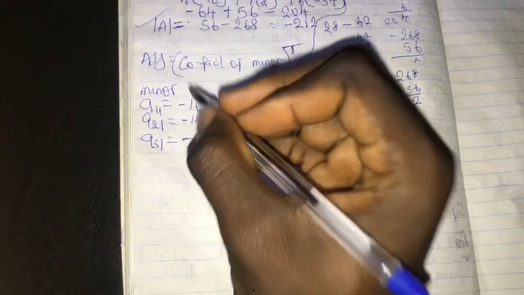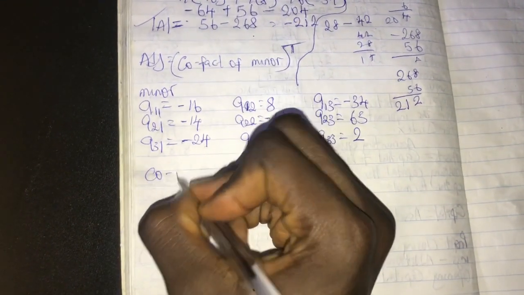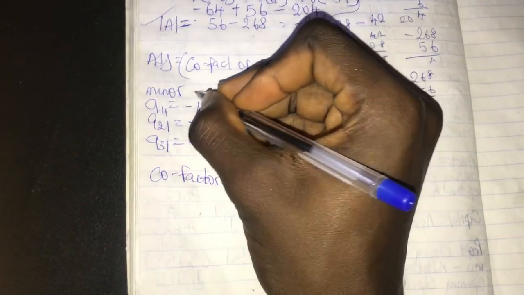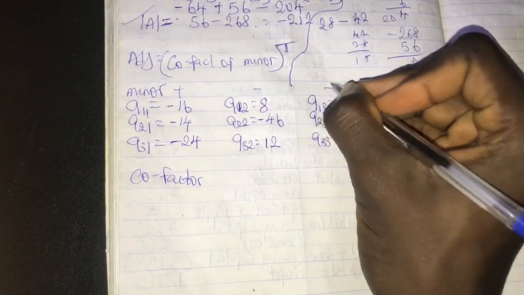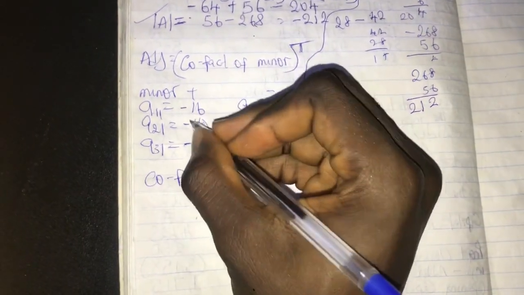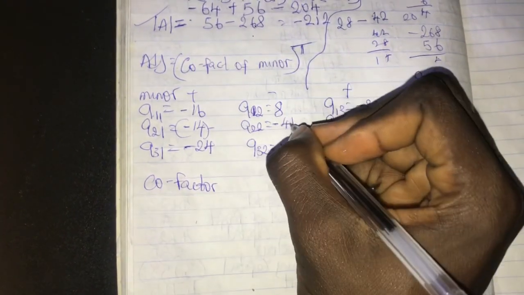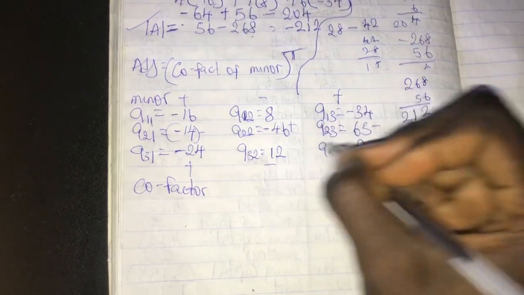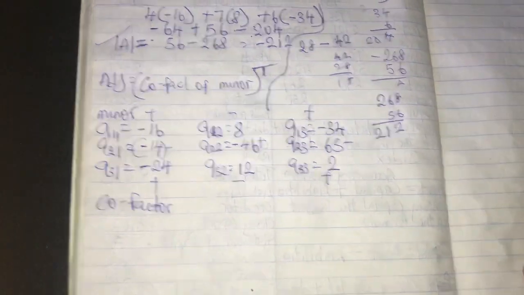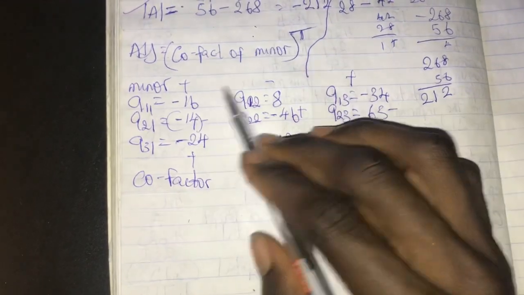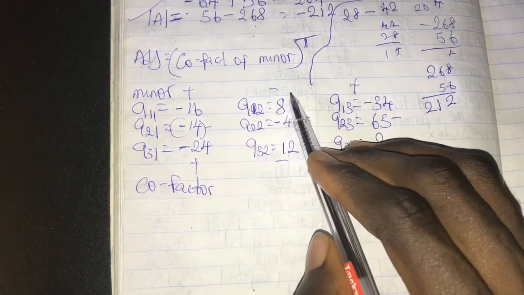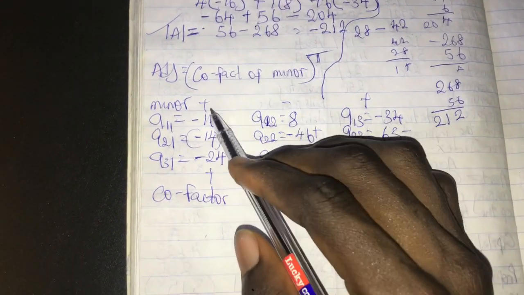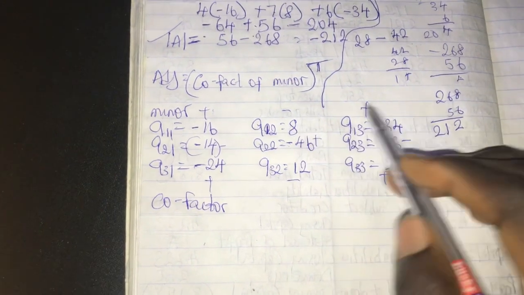If you have to look for the cofactor of this, you add the signs: plus, minus, plus, then minus, plus, minus, then plus, minus, plus. So what do I mean by this sign? You'll be multiplying by plus 1 or minus 1. Anywhere you see the minus, you multiply it with 1, and plus represents plus 1. There's an invisible 1 in front of each and every one of them.